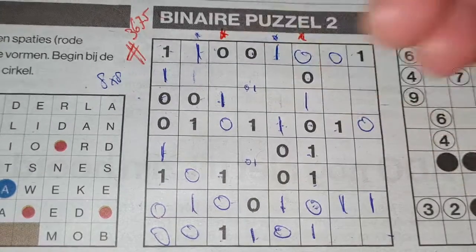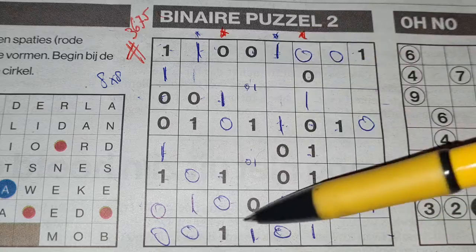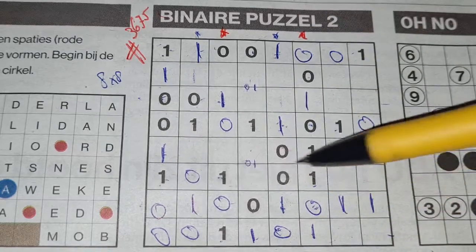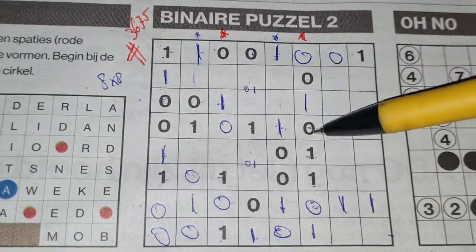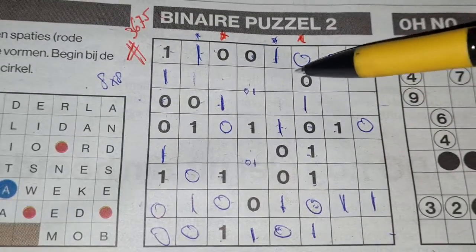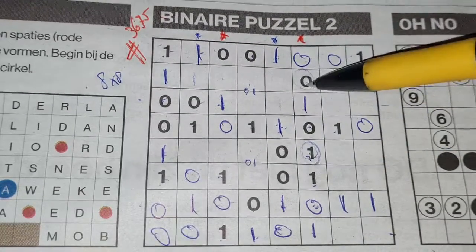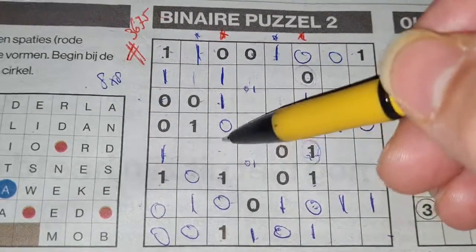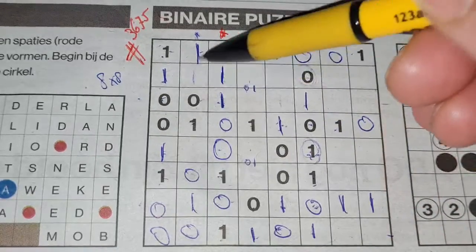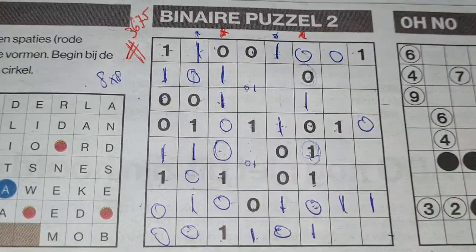This column: 11 empty box 11 empty box 00. So we need to switch these two digits. We have O here, this should be a 1. We have a 1 here, this should be an O. Between two ones comes an O. 1, 2, 3, 4 O. So the rest are ones.